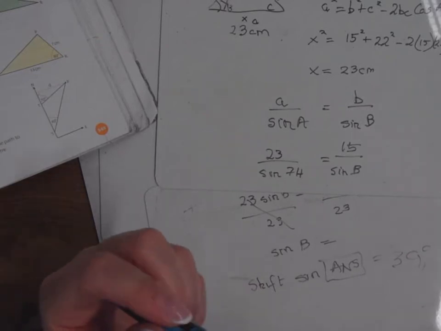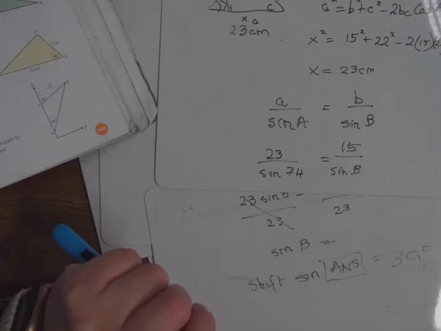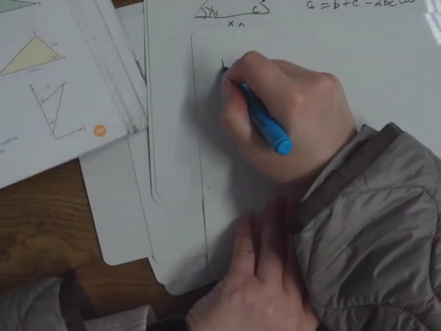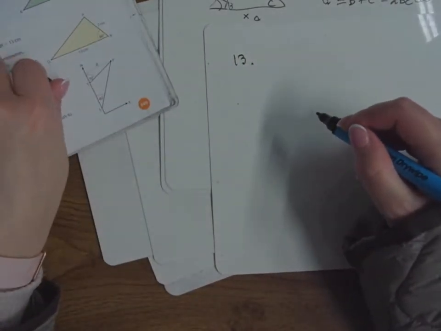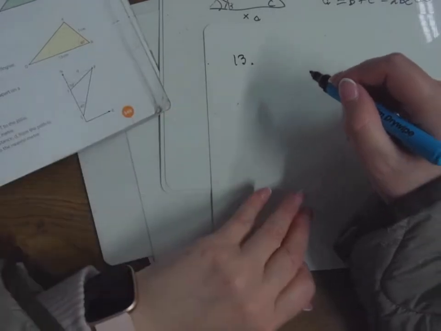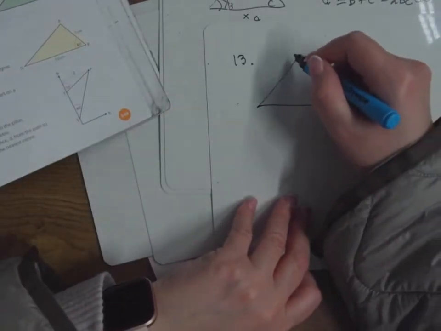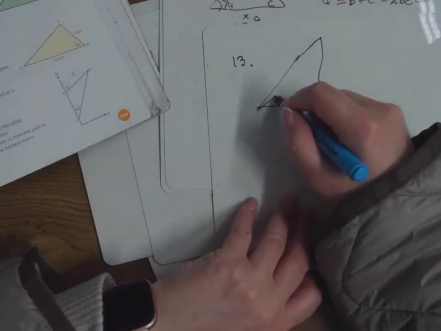I gave you number 13 was next. Anyone need me to do 13? Yeah, okay. So number 13 is, the diagram shows wires attached to a communications antenna. Right, okay, we really don't care. What we need is the triangles. So there we go.